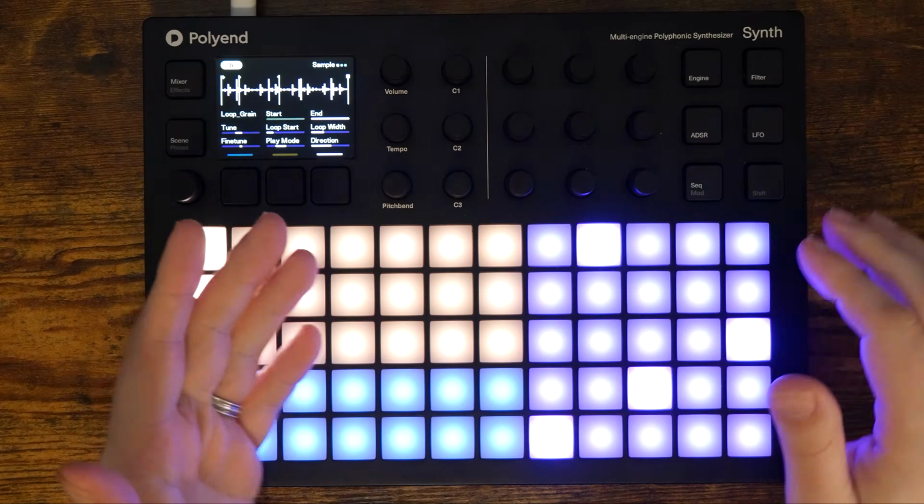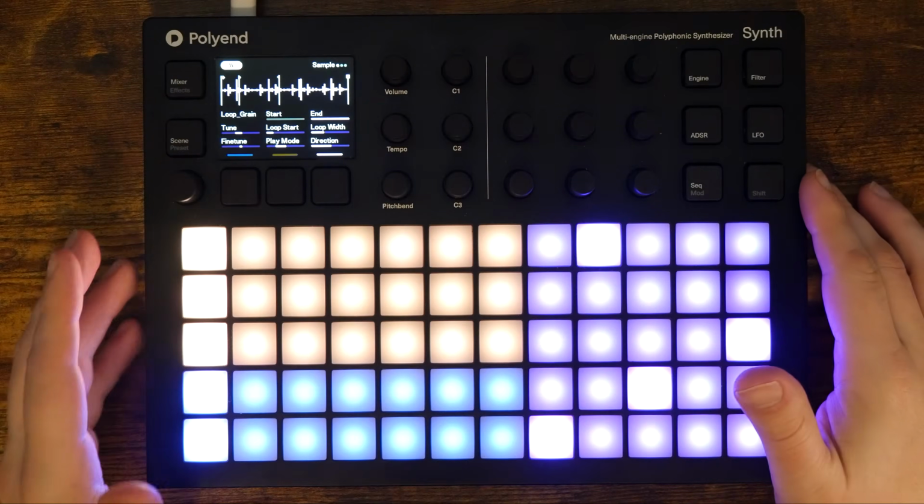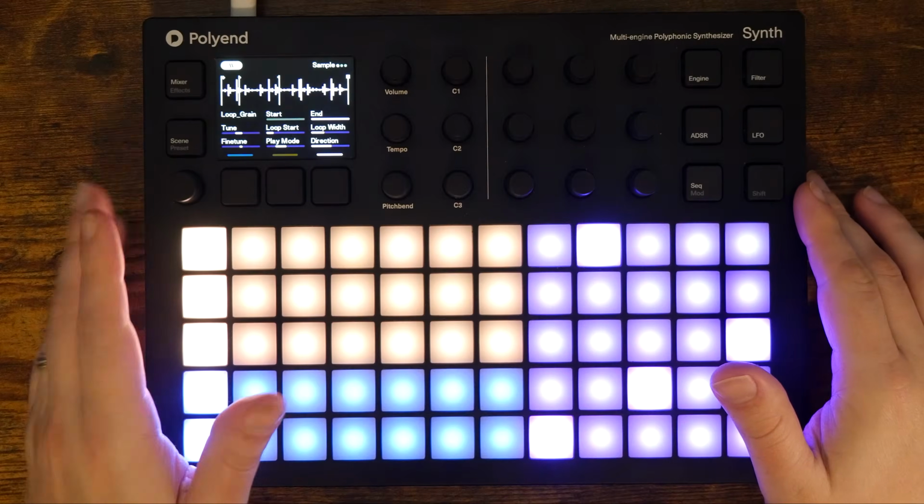The Polyend Synth just got a brand new synth engine added as part of the new update version 1.3.